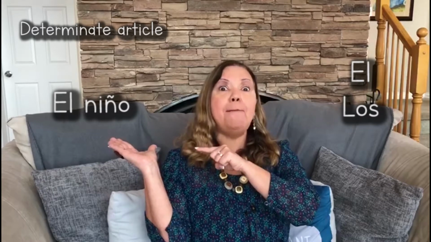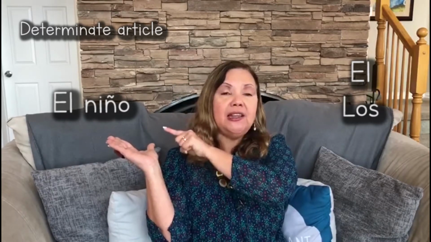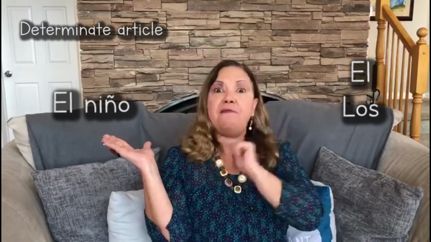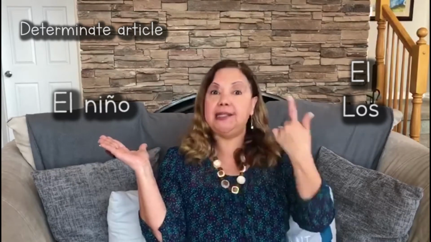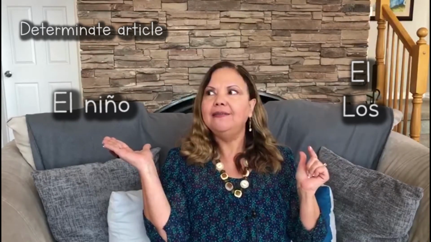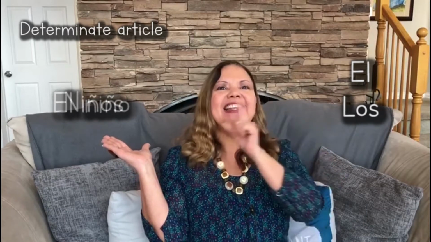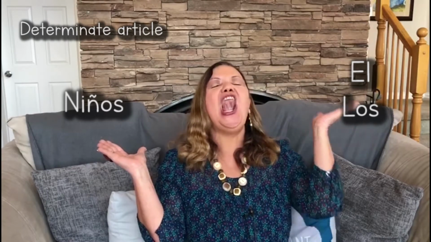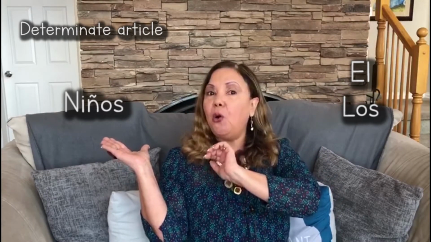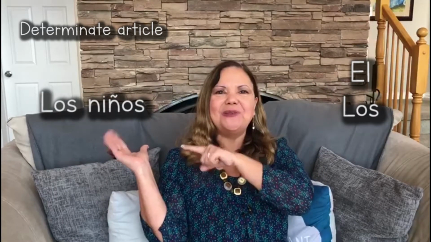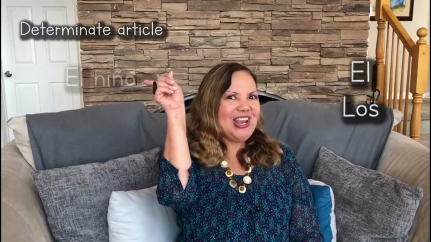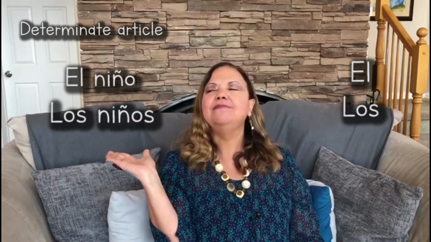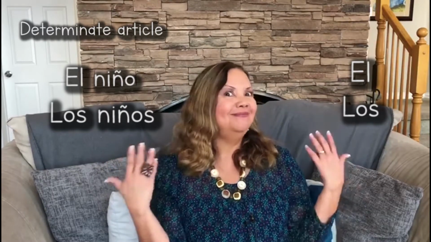That means we are talking about a noun that is masculine and singular. How do we transform this into the same masculine but plural? Adding an s. Niños. There you go. And which determinate article are we going to use? Los. Very good. So now we have los niños. Muy bien. El niño, masculine singular. Los niños, masculine plural. Muy bien.